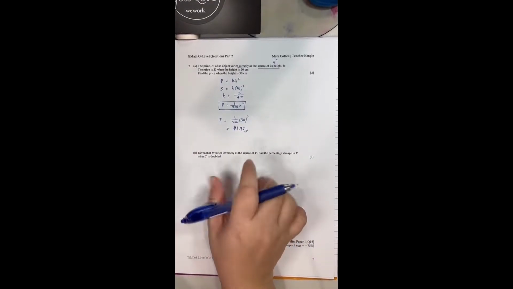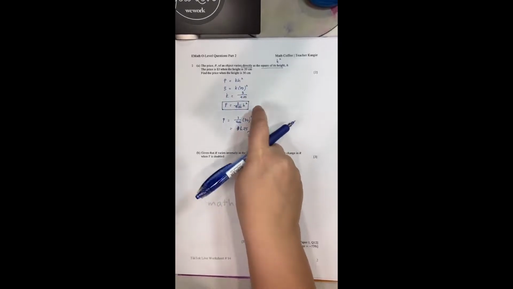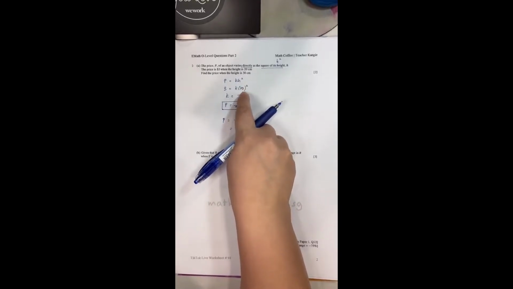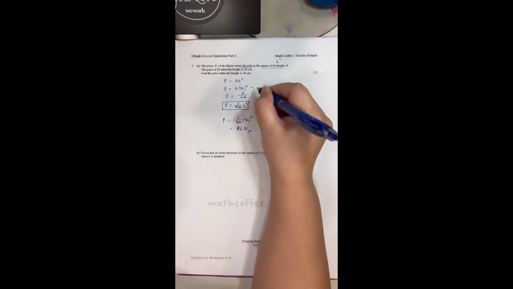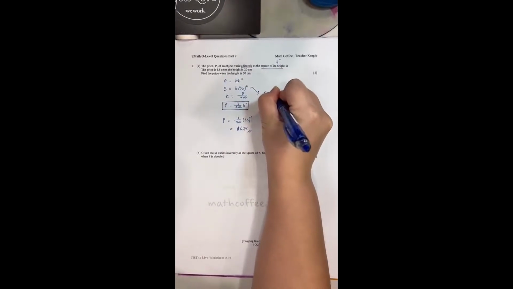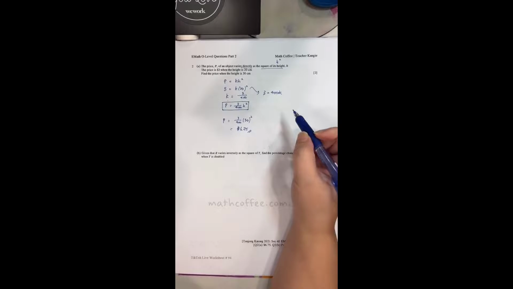So you need to always take note and underline what the variable is. Next, this is a question where many students don't know what to do. This part B, the percentage change. 20 squared is 400. So 3 equals 400K, and my K equals 3 divided by 400.